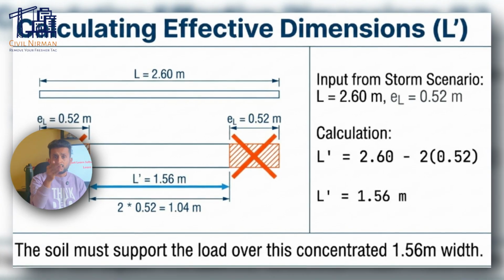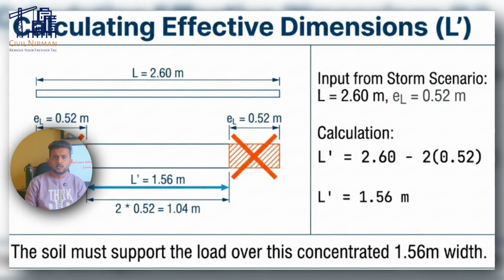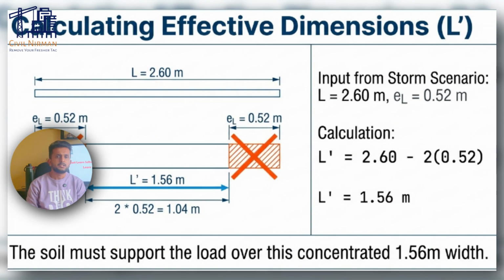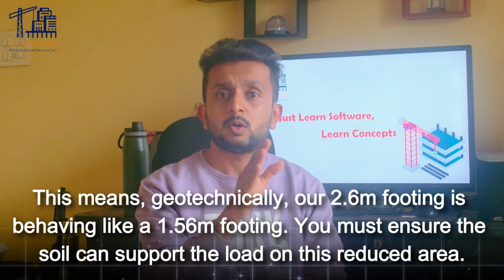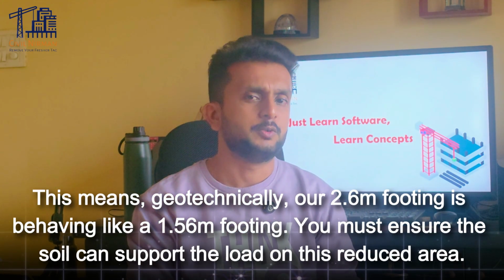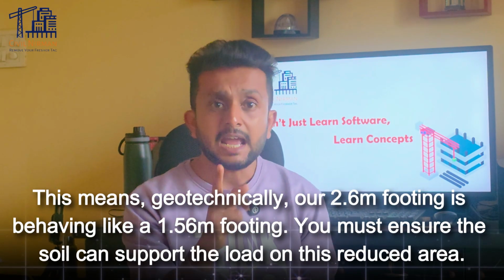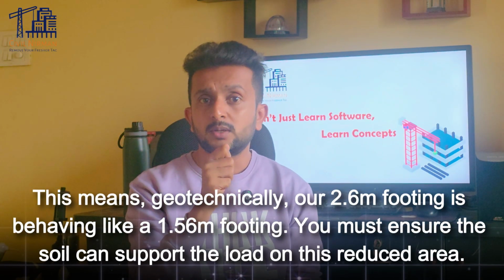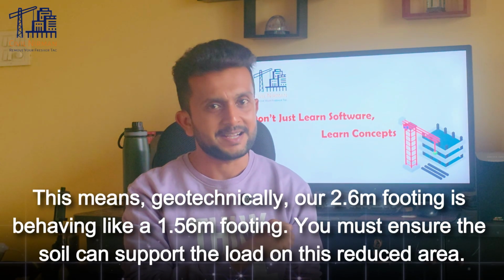From the above calculations, you can go through the calculation and we have worked out the effective length as 1.56 meter. So geotechnically our 2.6 meter footing is behaving like a 1.56 meter footing, and you must ensure that the soil can support the load on this reduced area.